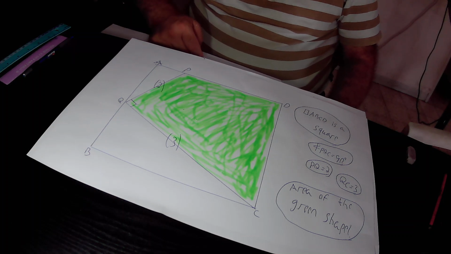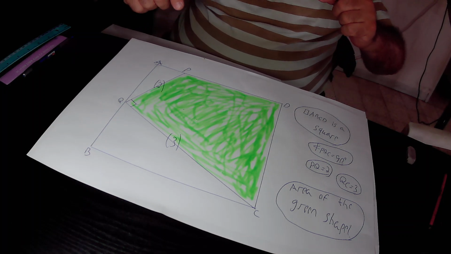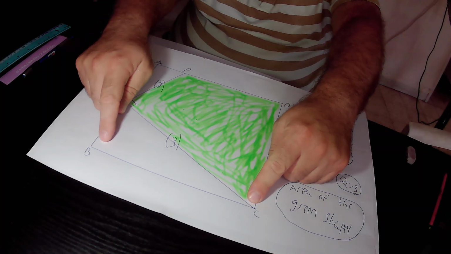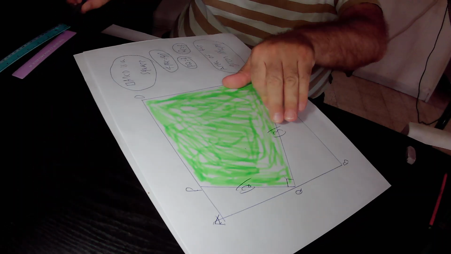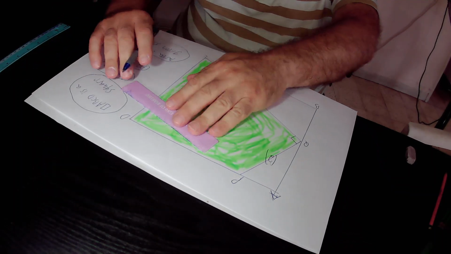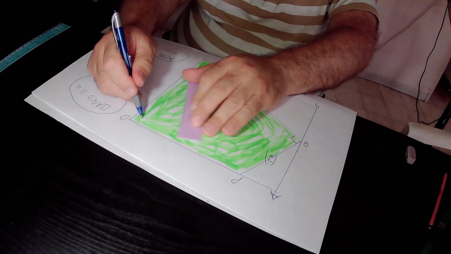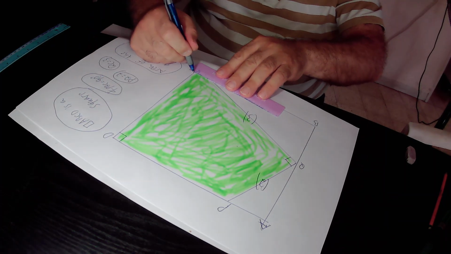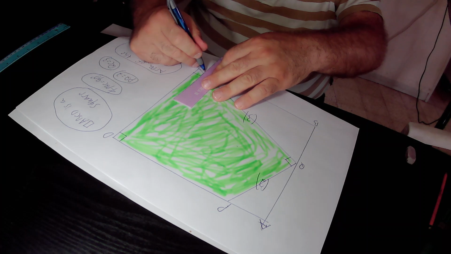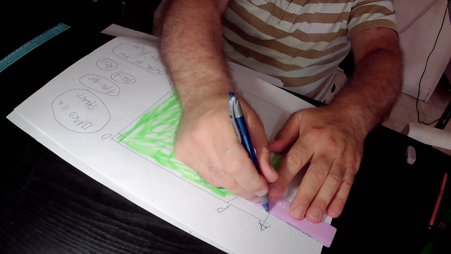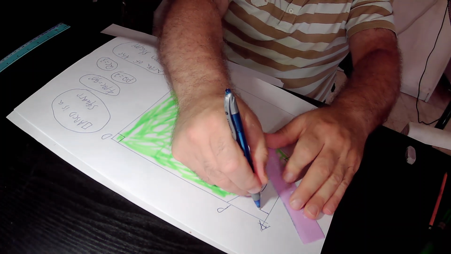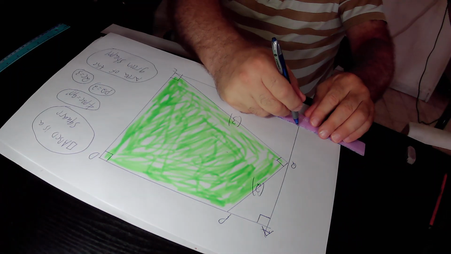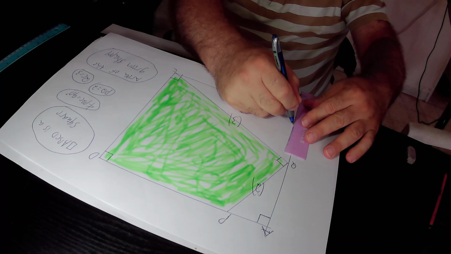So first of all, we know that all the angles inside the square are right angles. So those 4 angles, they're all right angles. So this is a right angle, this is a right angle, this is a right angle, and finally this is also a right angle.